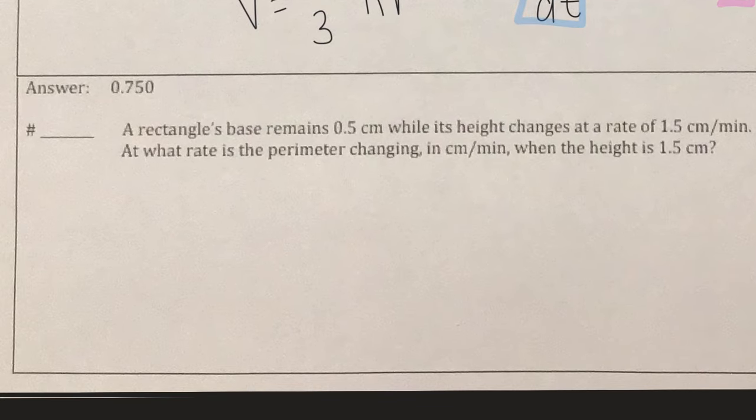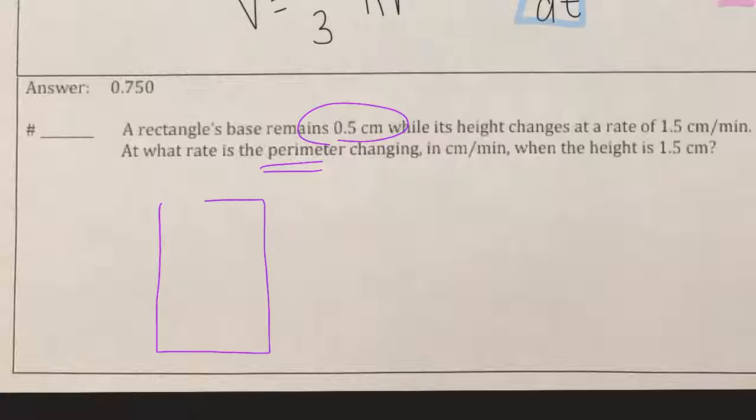Okay, what else do we have here? Our rectangle's base is once again 0.5 while the height changes. Okay, so at what rate is the perimeter changing? This is a perimeter question. So the perimeter has 4 sides, right? We have the height and the height, which are changing, right? So these are your variables. Our other 2 sides are 0.5, which don't change.